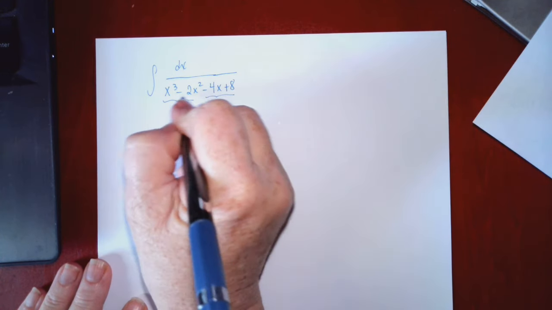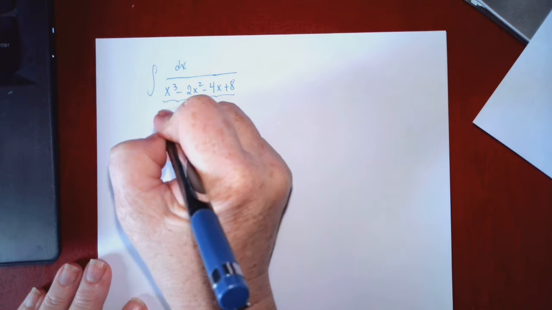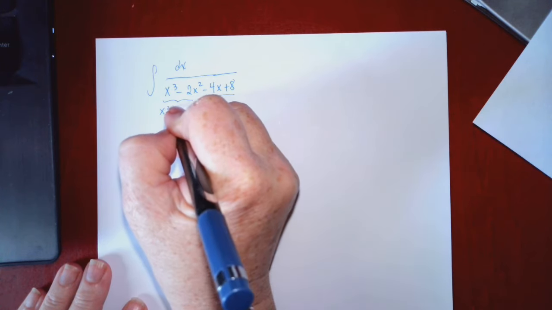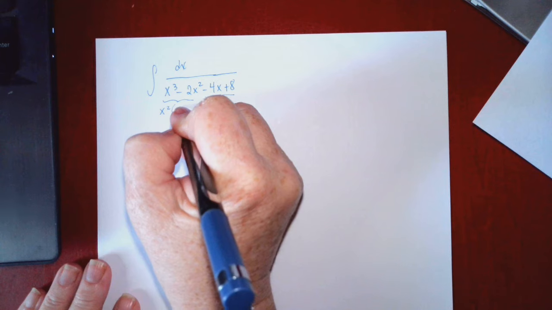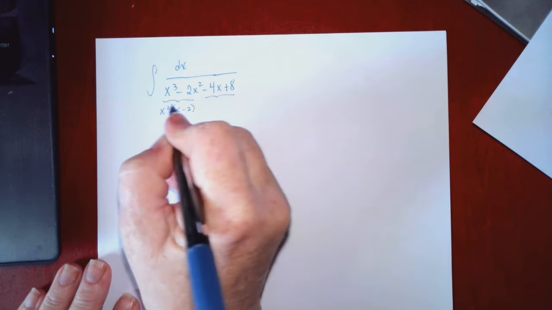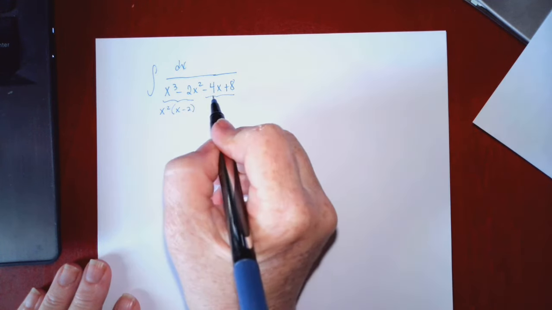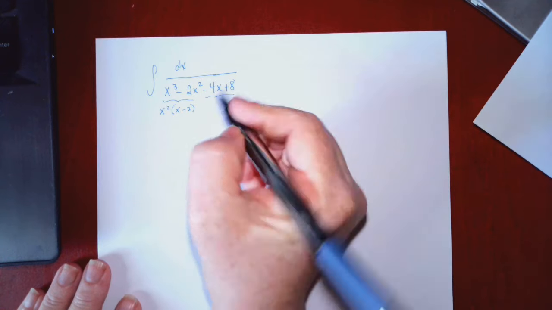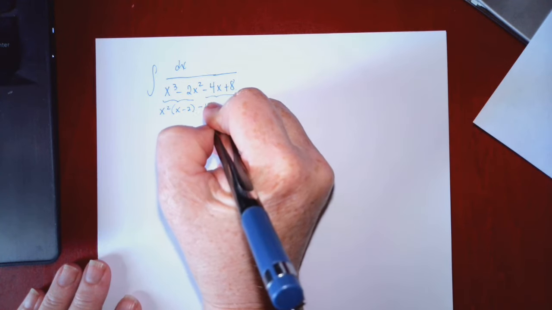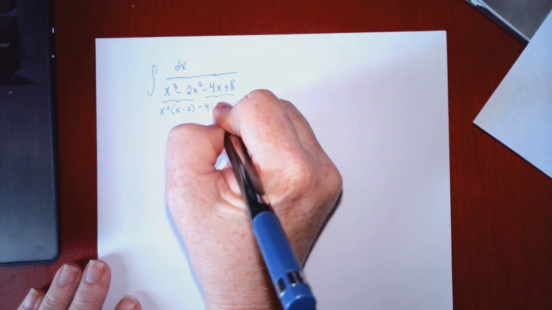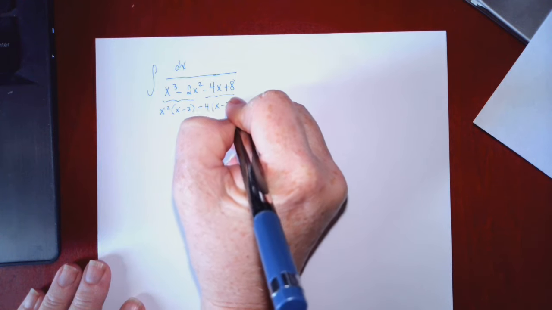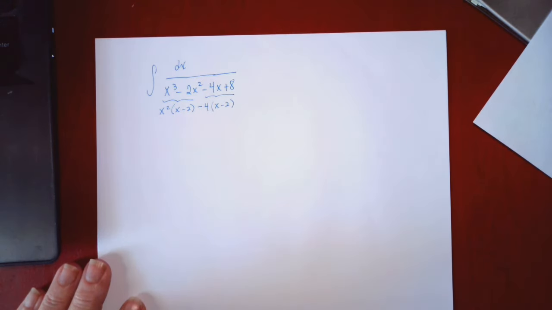So I'm going to take these first 2 together and I'm going to factor out an x squared. So I have x squared times x minus 2 from the first 2 terms. And from the minus 4x plus 8, I'm going to factor out a minus 4. And I'll have a minus 4 times x minus 2 as well.